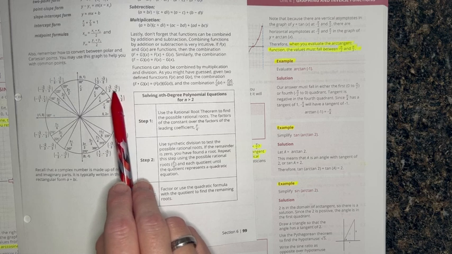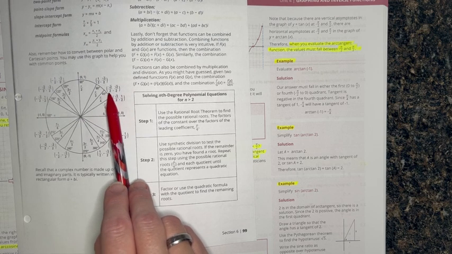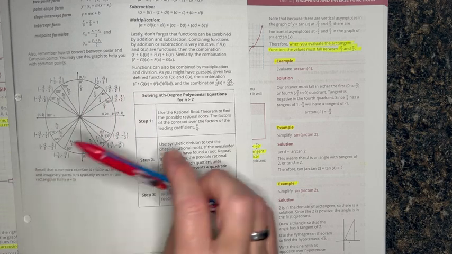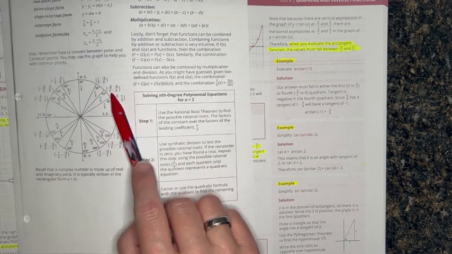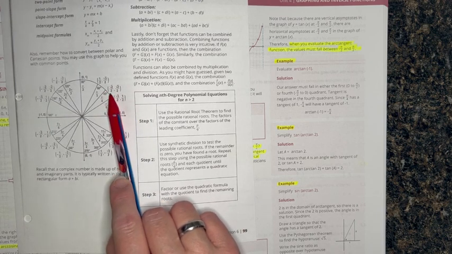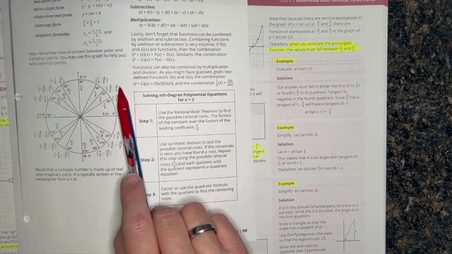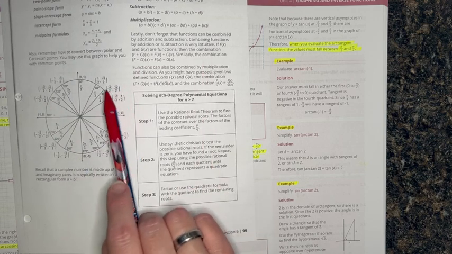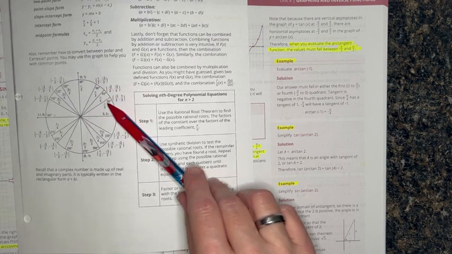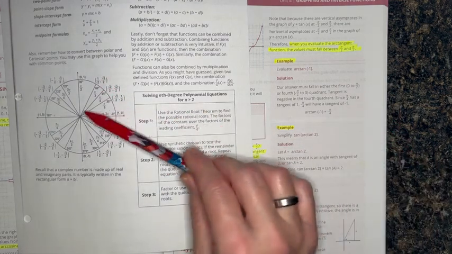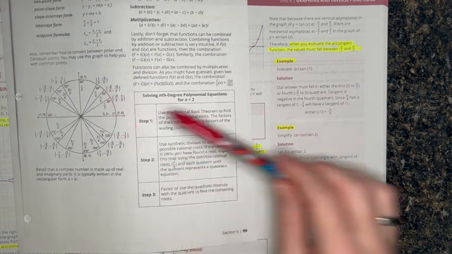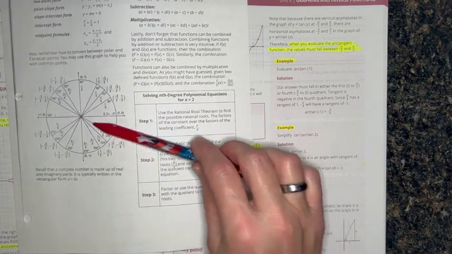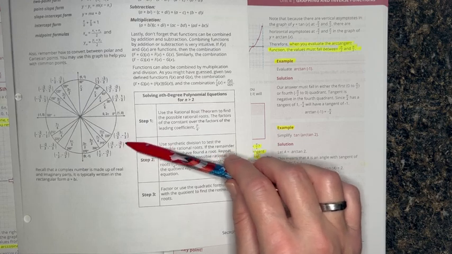The square root of 2 over 2 divided by the square root of 2 over 2 is the same as the square root of 2 over 2 times 2 over the square root of 2, and so that's our 1, right? This becomes our 1. That's how they figured out it's pi over 4. And so the reference angle would be a negative pi over 4 down here. Same thing right there. This becomes a negative 1.